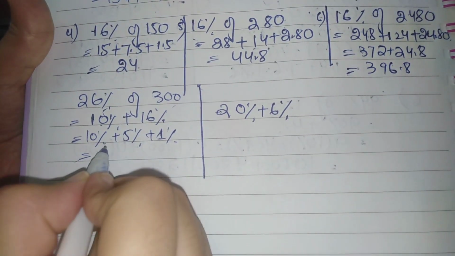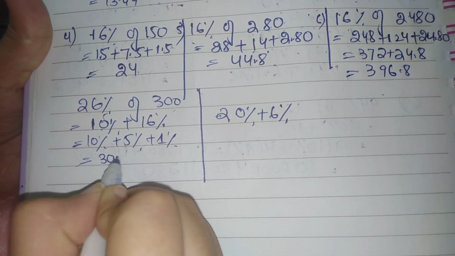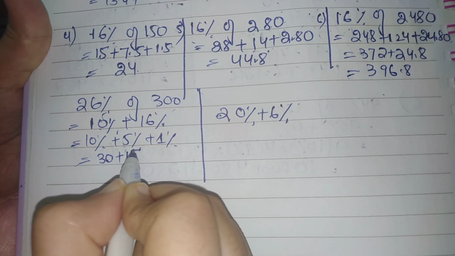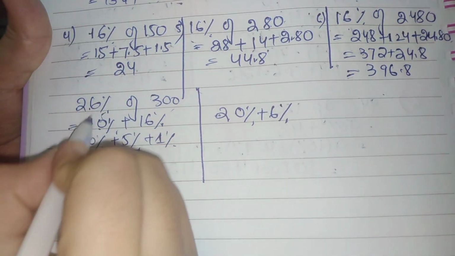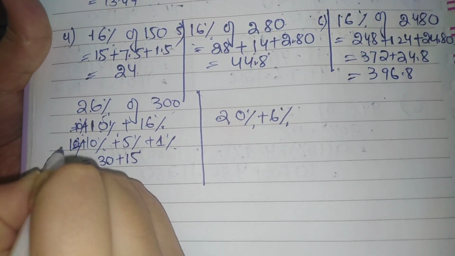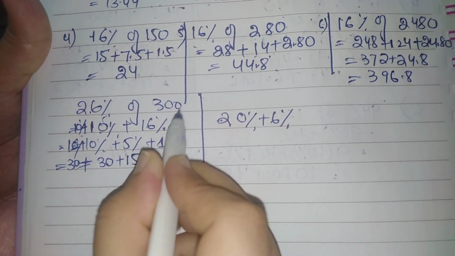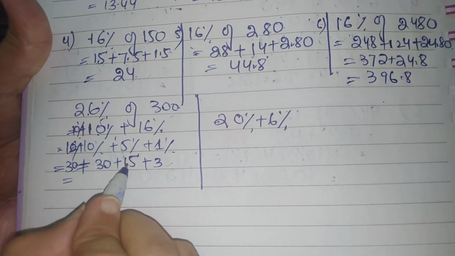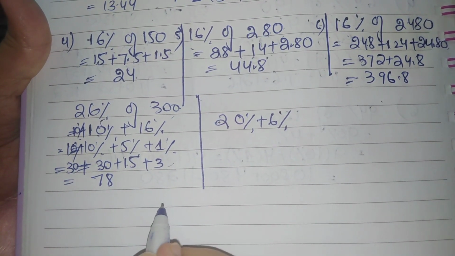For 10%, move one digit from the right. This will be 30. Half of 30 is 15. As this is 26, here we'll write another 10%. Plus what will be 1%? Move the point 2 digits from the right. This will be 3. So 30 plus 30, 60, 75, and 78 will be 26% of 300.